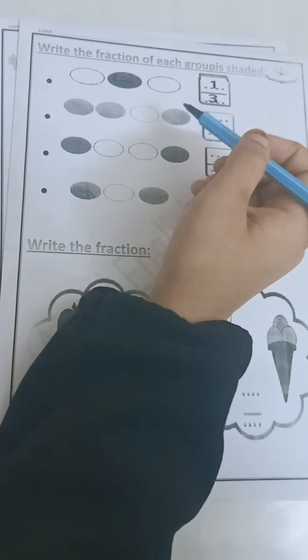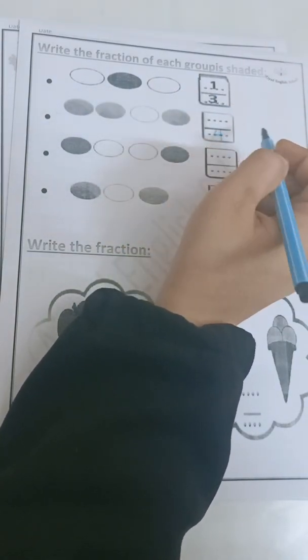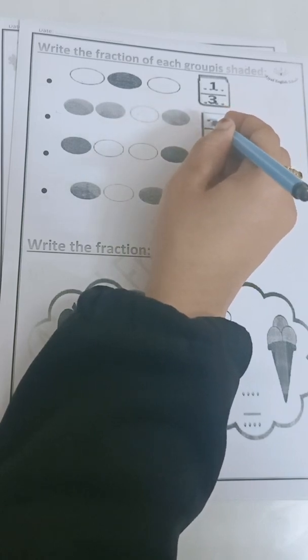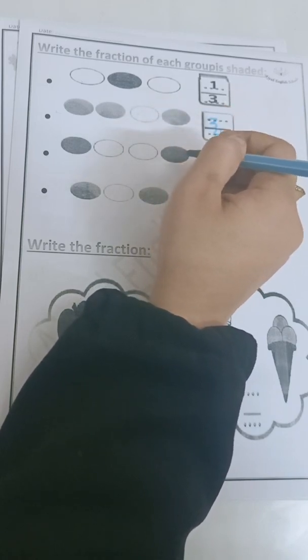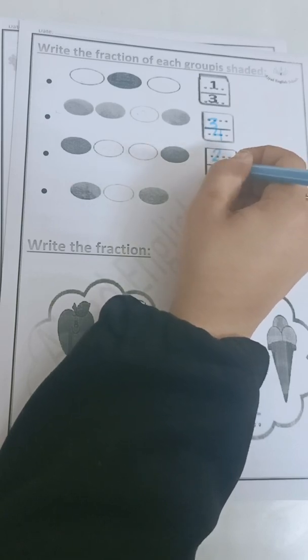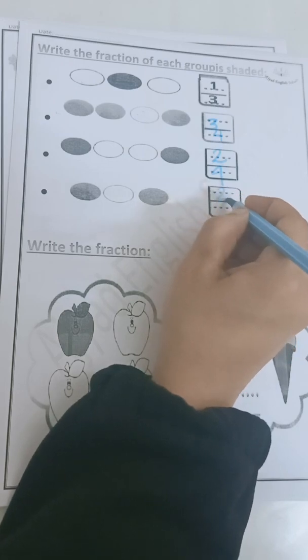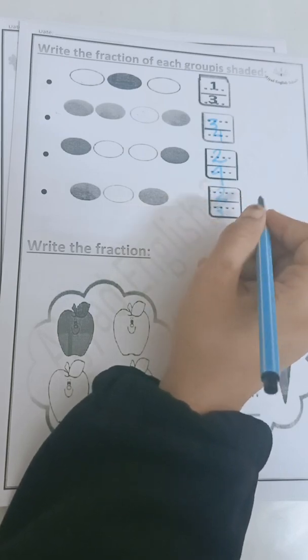Here, how many all parts? 1, 2, 3, 4. And how many colored parts? 3. How many colored parts here? 2. And how many all parts? 4. How many colored parts here? 2. And how many all parts? 3.